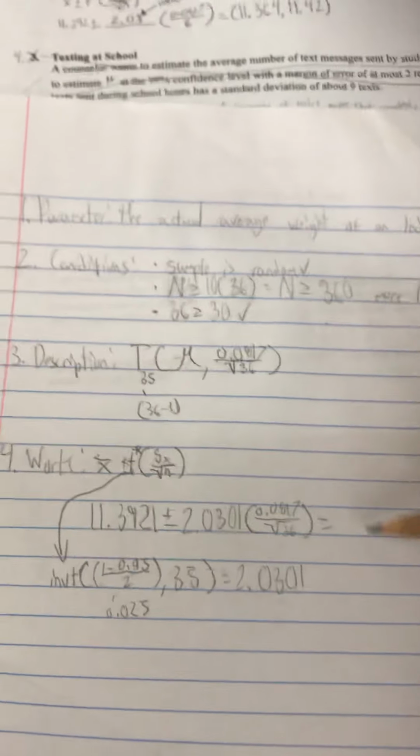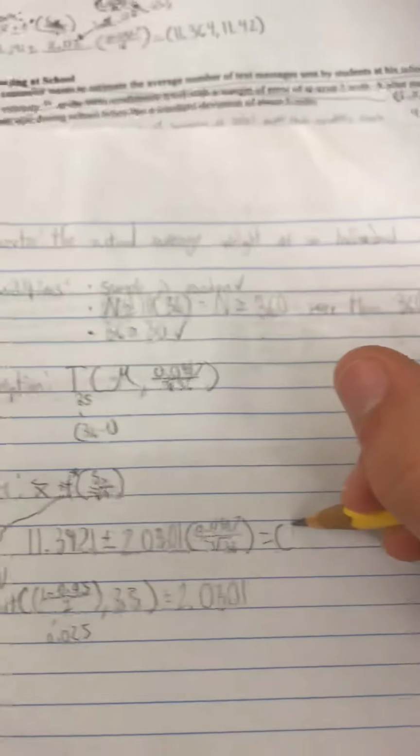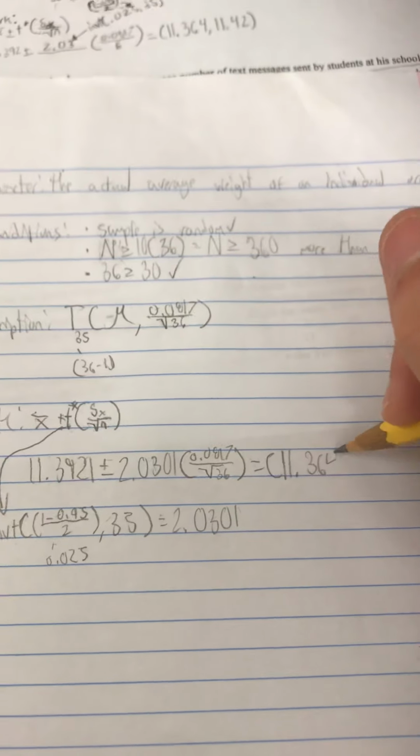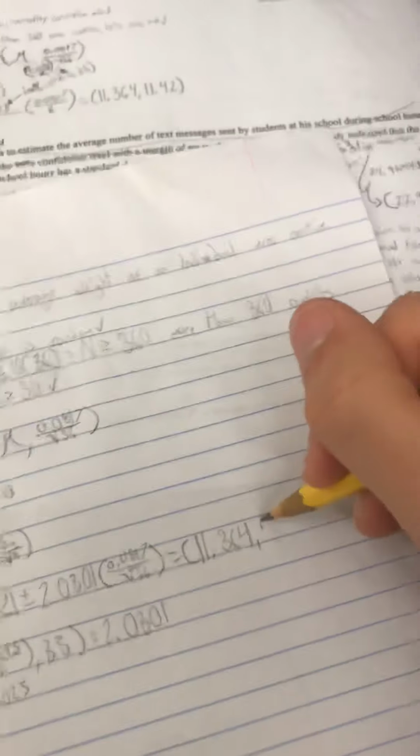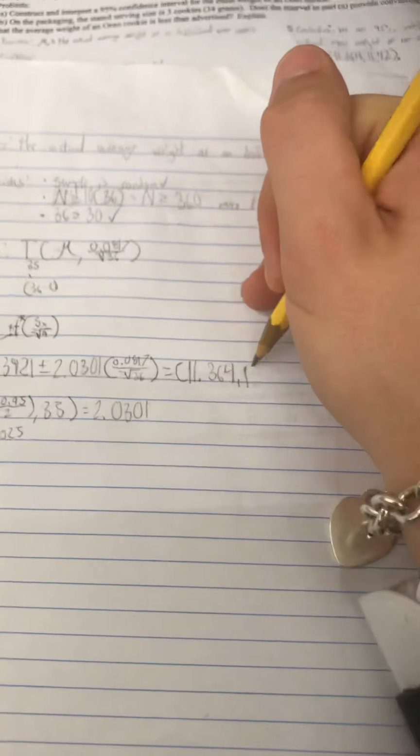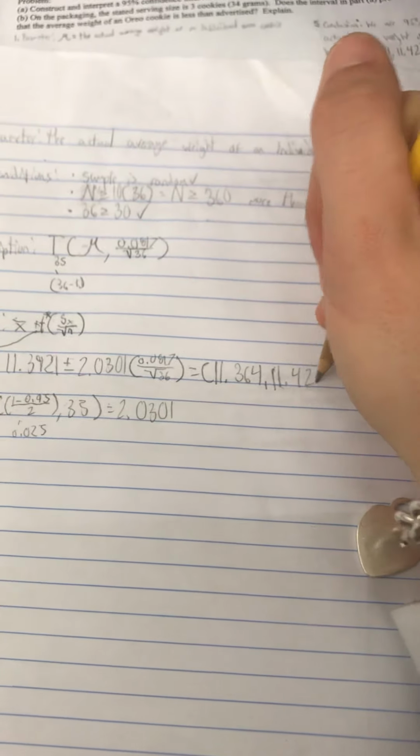This is where we get our interval, and this would equal 11.364 and then 11.42.